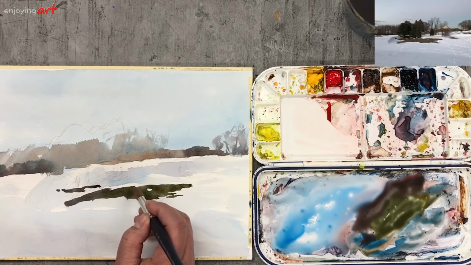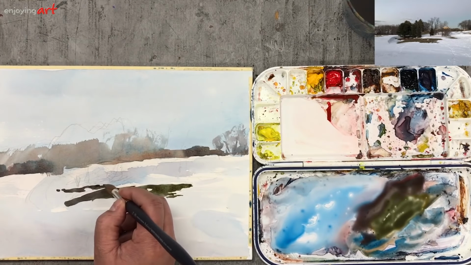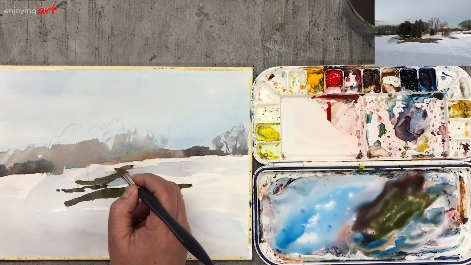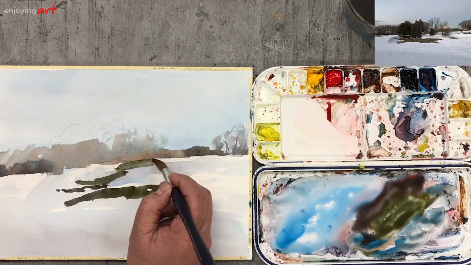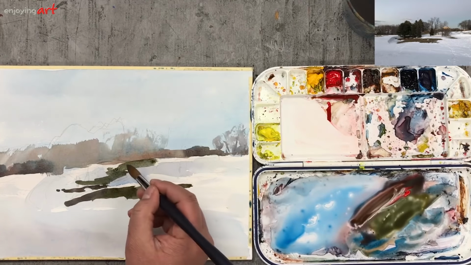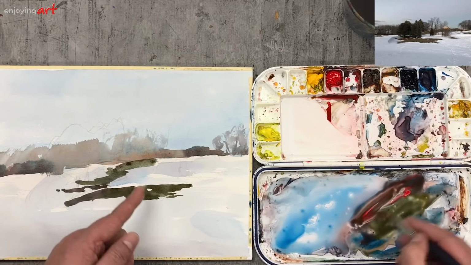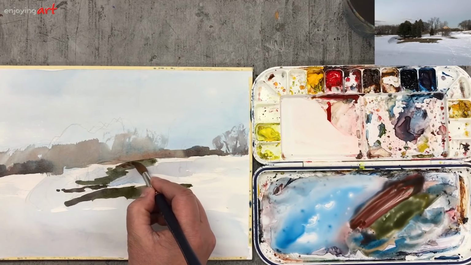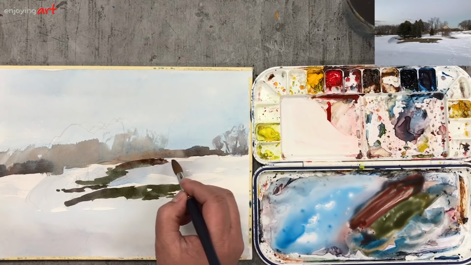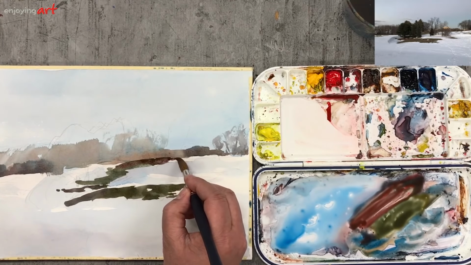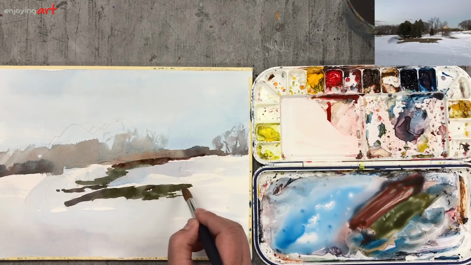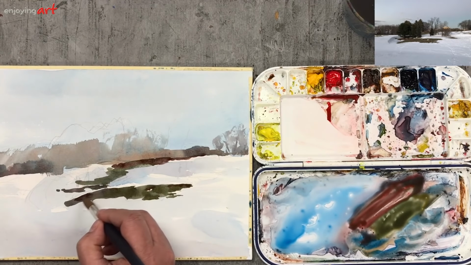So I have this piece of grass like this. I'm going to put another piece over here. I'm moving and coming actually here. There's another piece of grass over there. But on this side I also have a little warmer color. This area is still wet, the whole thing is still wet. So when you put one color next to or in the wet area, the colors will merge together. Pretty easy, right?